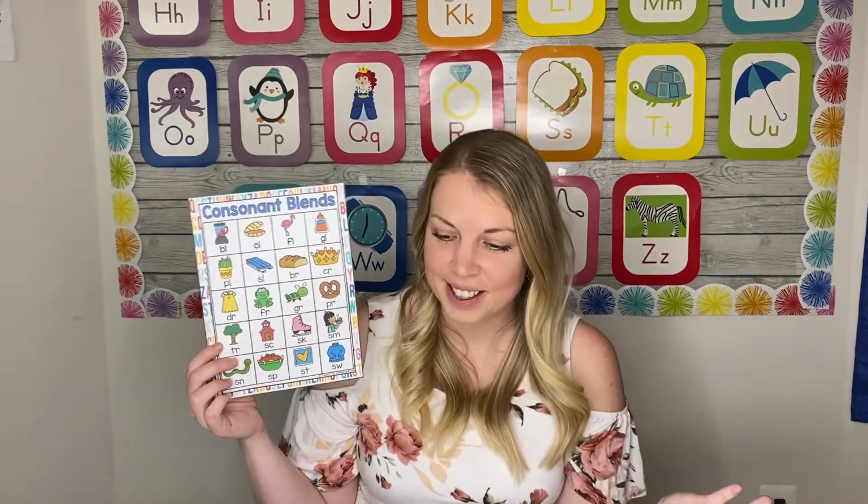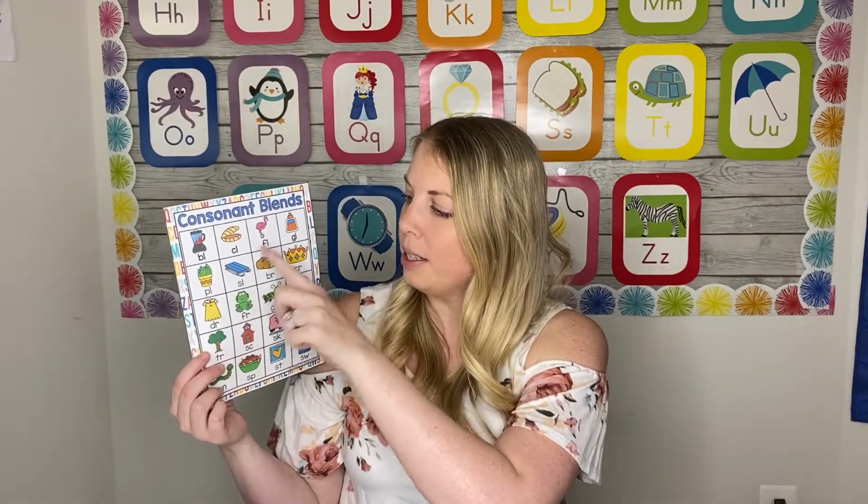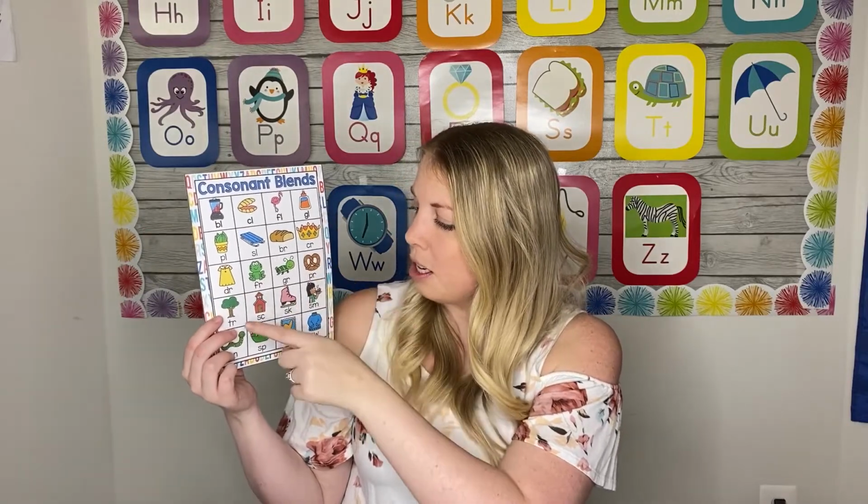With digraphs, I usually spent about 2 weeks. I went through each digraph for a couple of days, practicing identifying the pattern, reading them in short vowel words, and then even spelling them. Some students were able to read them with long vowel words or even R-controlled vowel words, just depending on the student. After those 2 weeks, I would move into consonant blends. It's a very similar skill because you are going to be pairing them with those short vowel words. With consonant blends, there are a lot more that the students need to learn, but they are a little bit easier to sound out. So again, you have your L blends, R blends, and S blends.